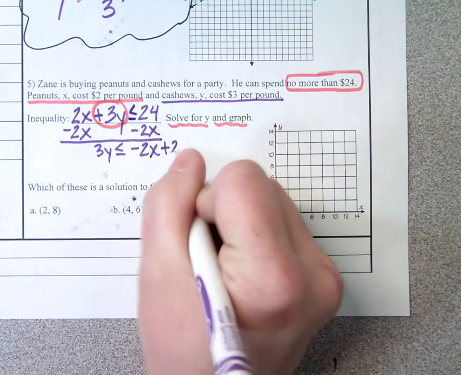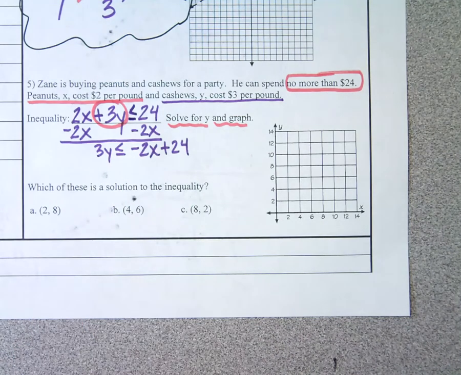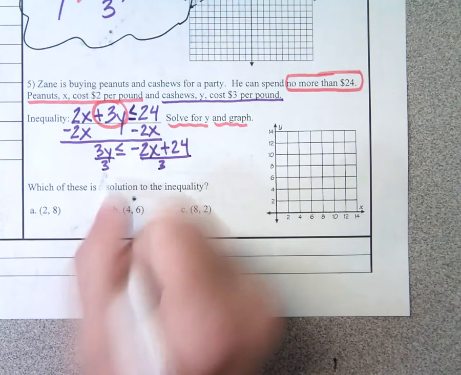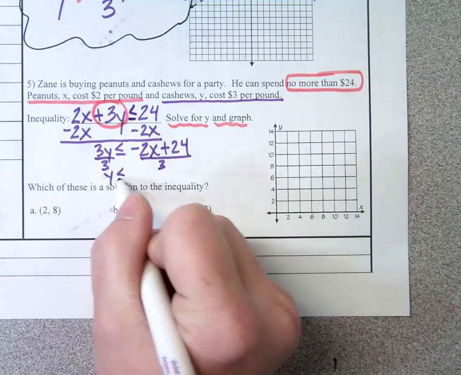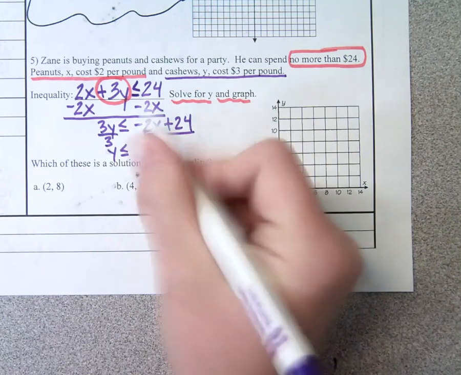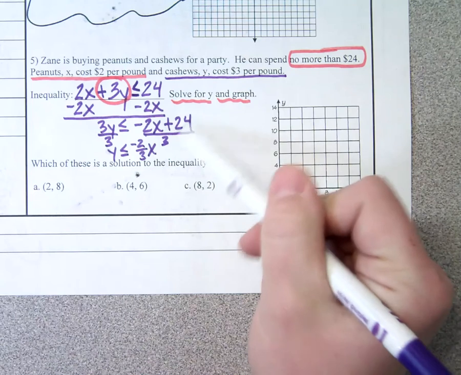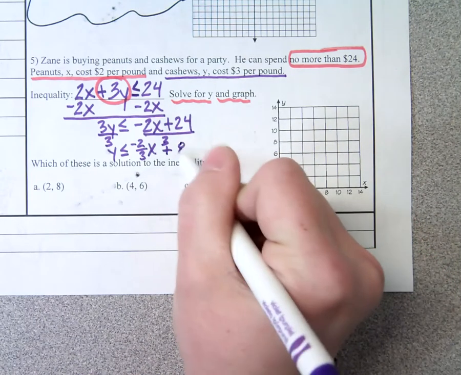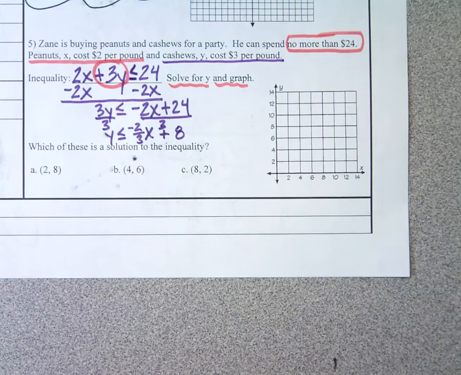Negative 2x plus 24. How do I get rid of that pesky little 3? Tell me, everyone. Divide by 3. Will I flip my inequality sign? No, I will not. I'm dividing by a positive, so no flipping. Negative 2 over 3 does not reduce, so I leave it negative 2/3 x. Does 24 over 3 reduce? Yes, it does. It makes a positive 8. Okay.